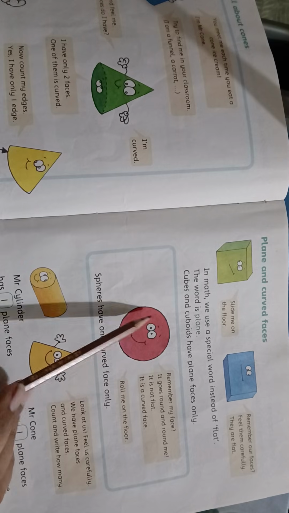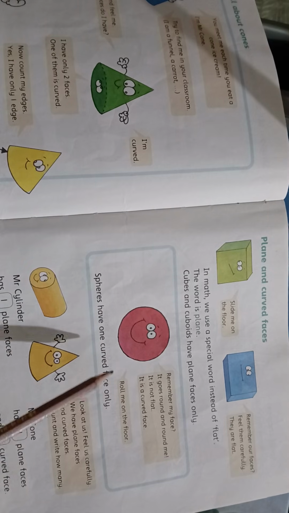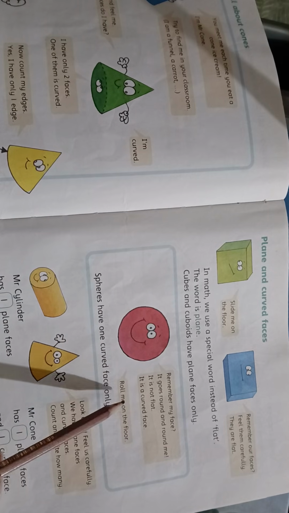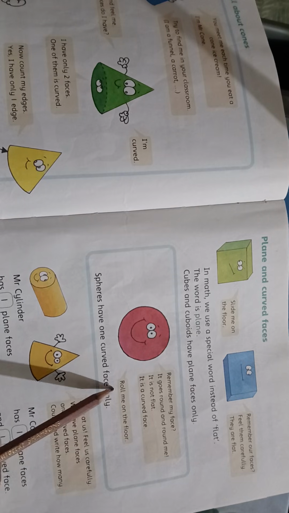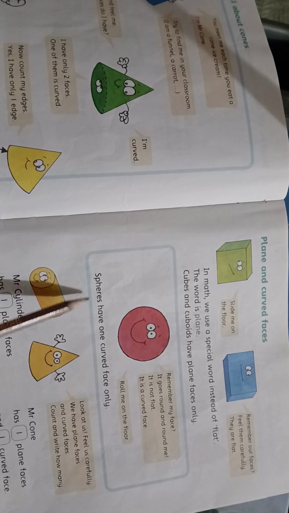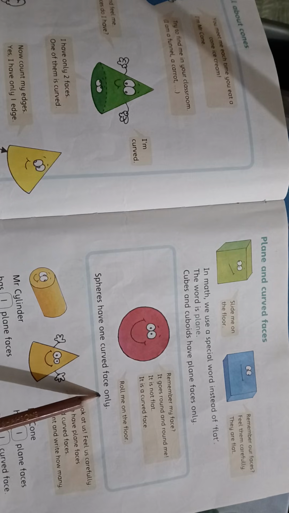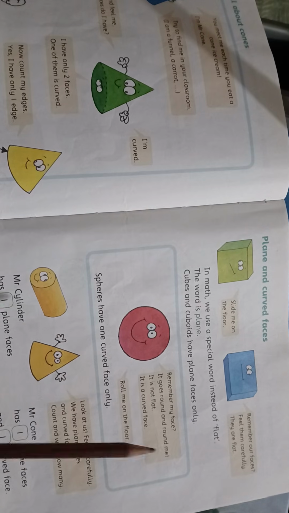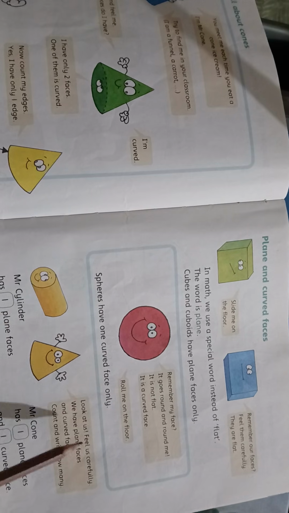We have read about the sphere. Sphere is the shape of a ball. So, a ball has only a curved face. Roll me on the floor. Spheres have one curved face only. So, a sphere has only one face and that is also curved.